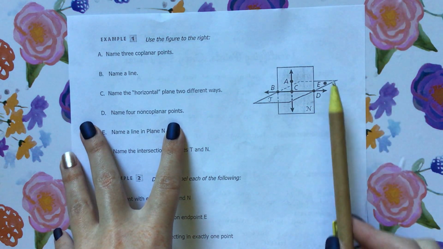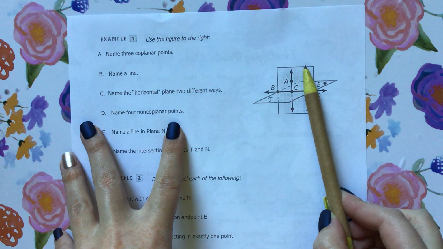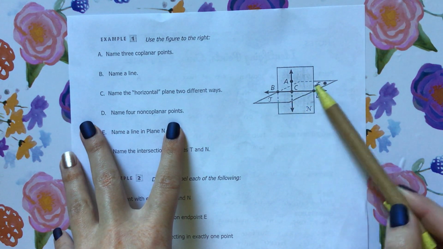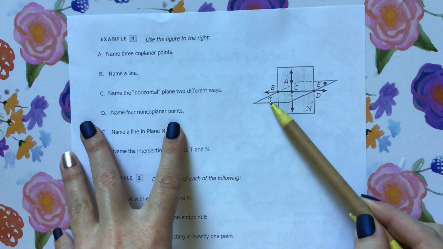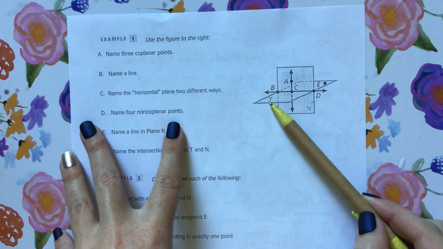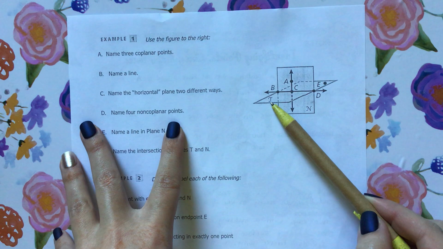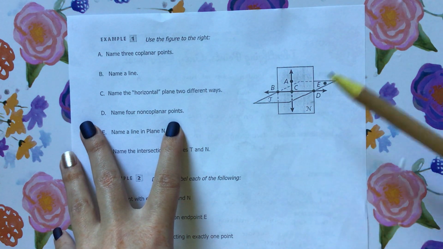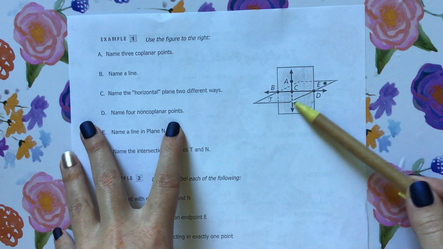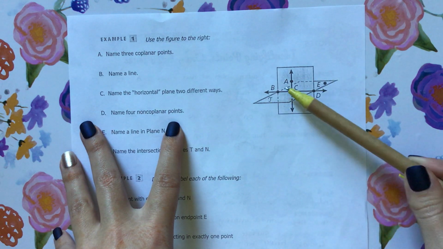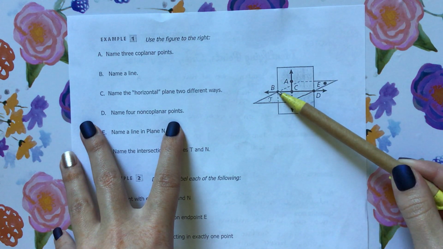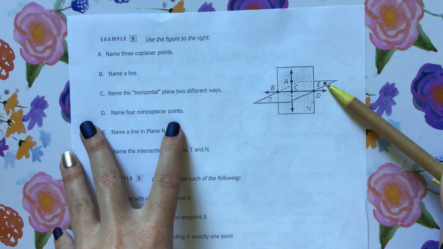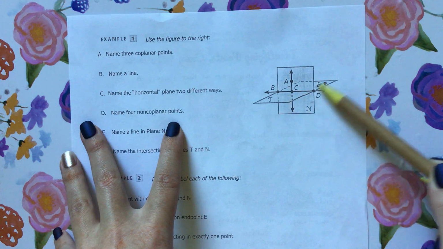We have a plane that's going up and down, plane N, and we have a plane going kind of left and right, plane T. So it doesn't matter which plane you pick, you just need to make sure that there are 3 coplanar points. I'm going to choose the one going left and right, which will be plane T, and I can see that points B, C, D, and E all fall in that plane.